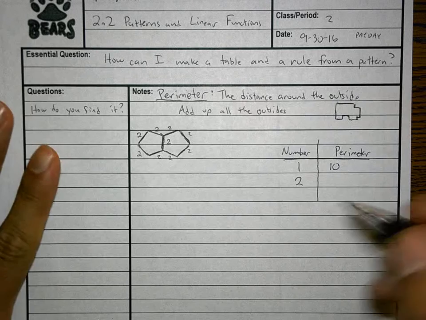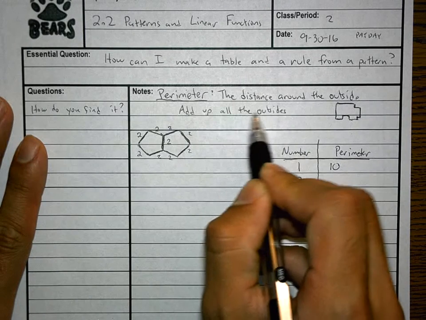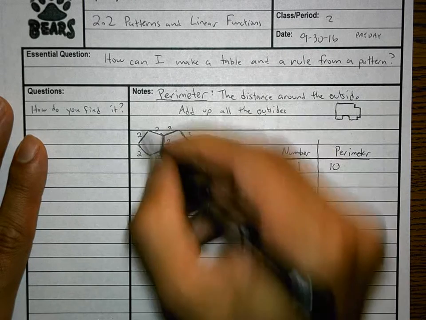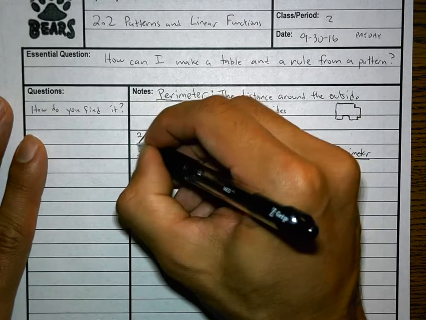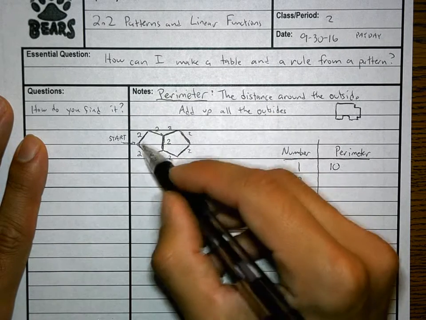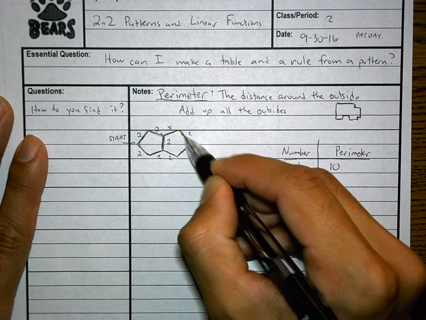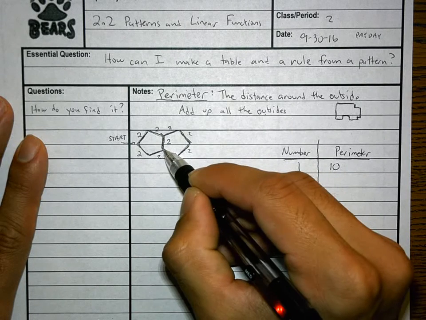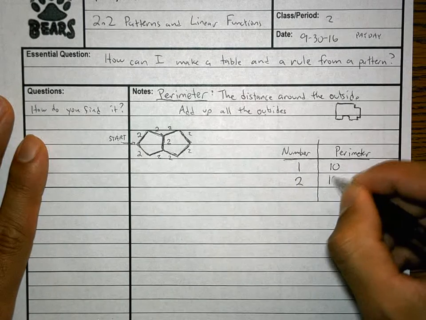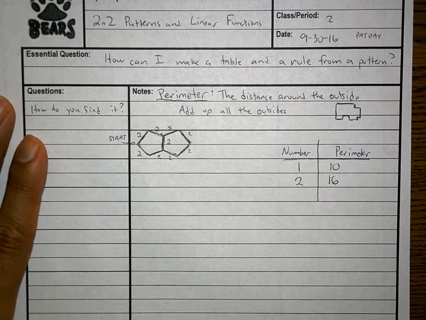Okay? The actual perimeter, if I add up all the outsides, that's why I start with that definition. Let me start right here. I'm going to put a starting point right here. Start. And I'm going to add up the outsides. 2, 4, 6, 8, 10, 12, 14, 16. The perimeter is 16.